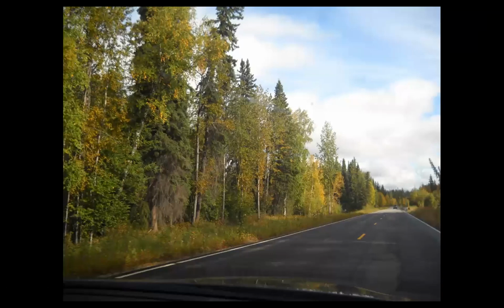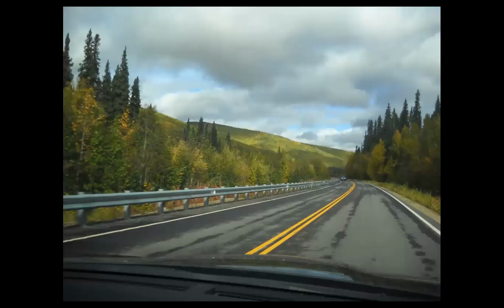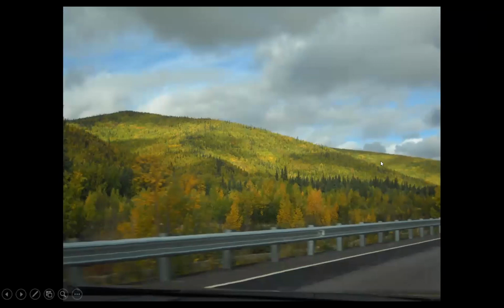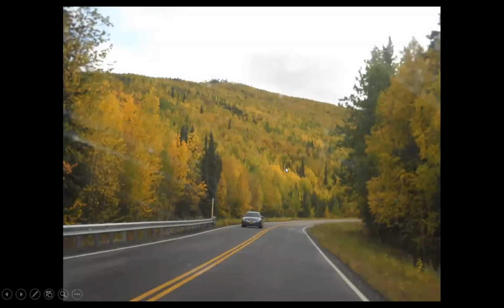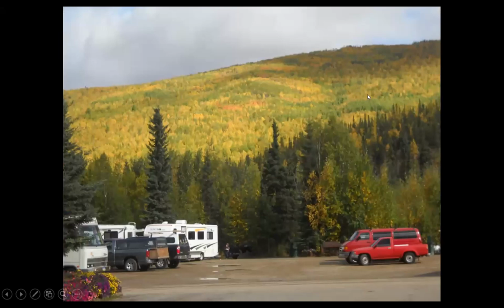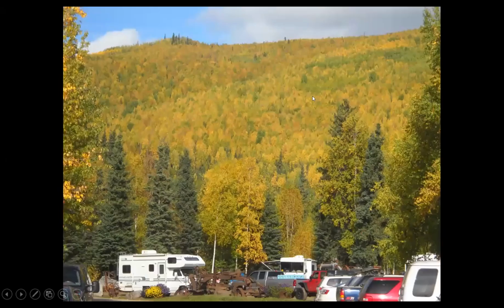We also took another side trip of about 60 miles to the northeast. And so we're driving up there. And as we drive up, we're going up in altitude. And we see more and more fall colors until we are up there. And here we are in the fall colors.